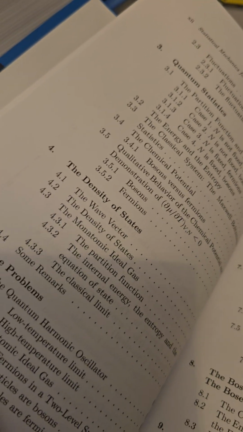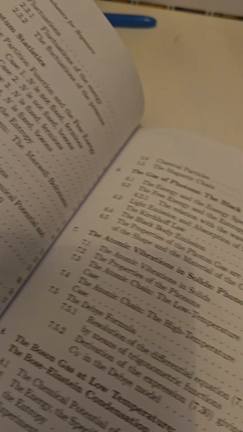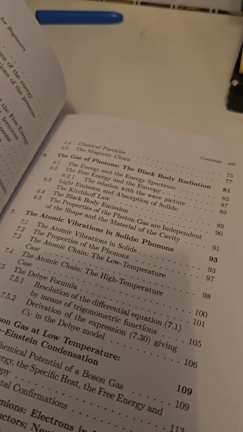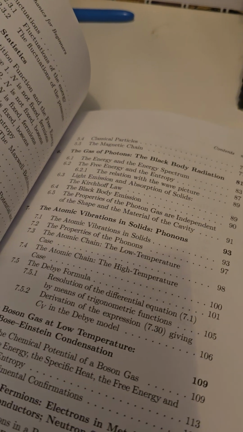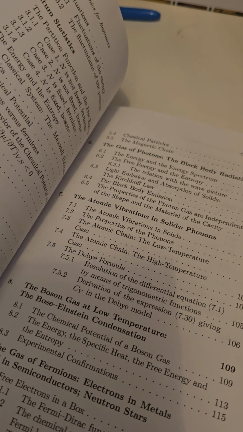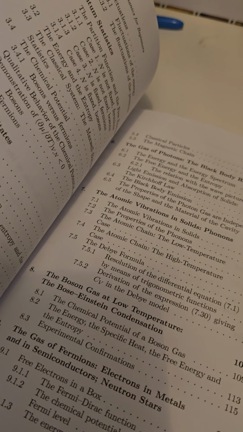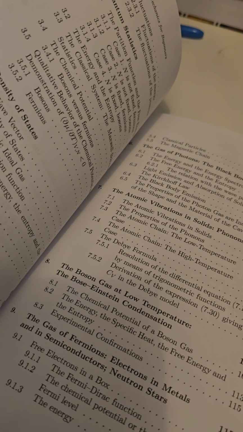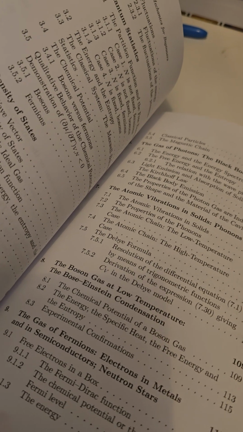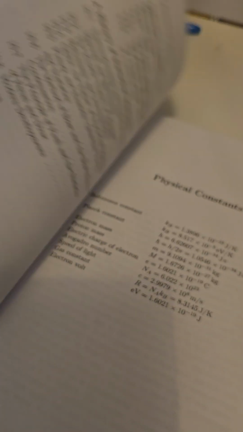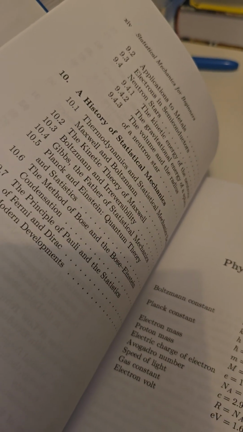Next, quantum statistics, density of states, some problems, gas of photons, the black body radiation, atomic vibration in solids, phonons, the boson gas at low temperature, the Bose-Einstein condensation, the gas of fermions, electrons in metals and semiconductors, neutron stars, and finally a history of statistical mechanics.